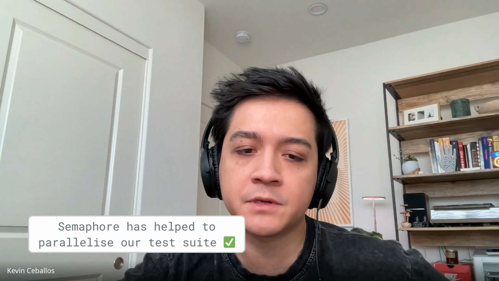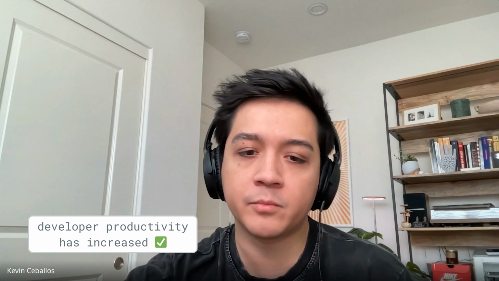We use it heavily as part of our engineering workflow. For every PR, we require at least one successful Semaphore build to be run. We have an extensive test suite, so Semaphore has helped a lot in parallelizing our test suite. We have thousands upon thousands of tests, and with the parallelism that Semaphore offers, it allows us to run our tests in a reasonable amount of time, and that has been really helpful for developer productivity.